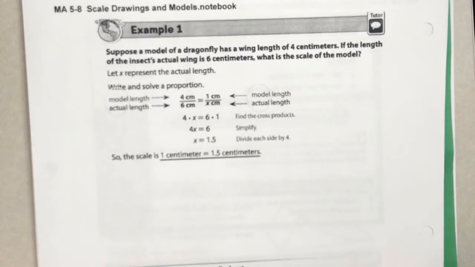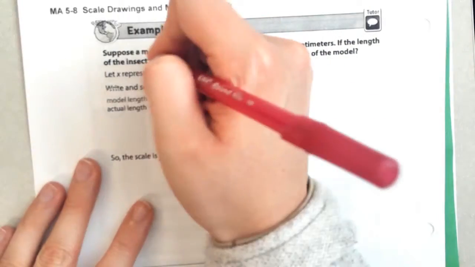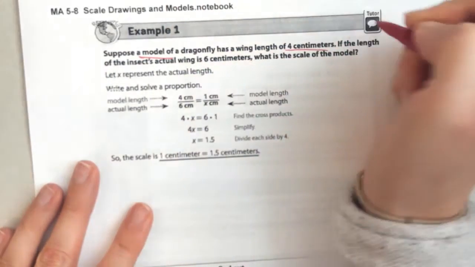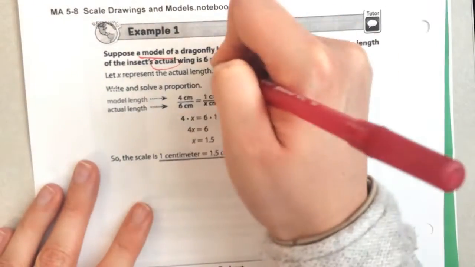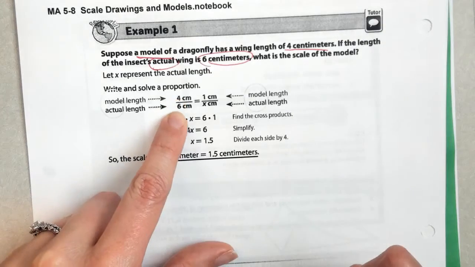On example 1, it says, suppose a model of a dragonfly has a wing length of 4 centimeters. If the length of the insect's actual wings is 6 centimeters, what is the scale of the model? So the first part tells us the model is 4 centimeters. The actual is 6 centimeters. So we do our model over our actual.